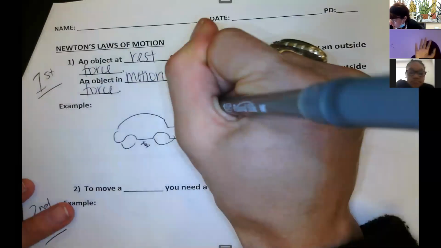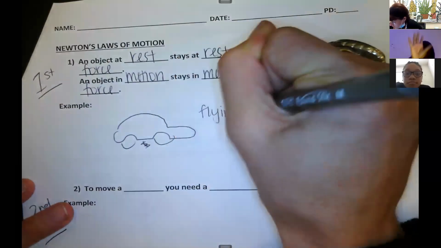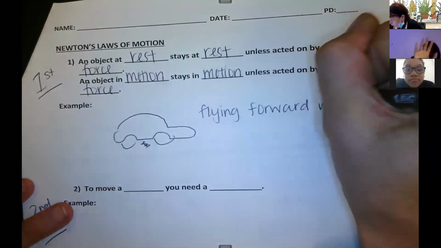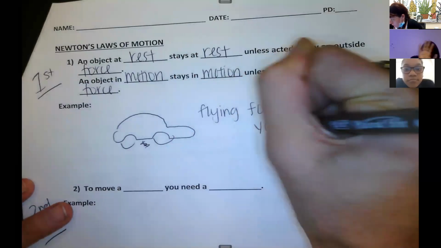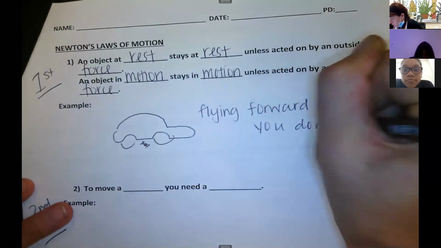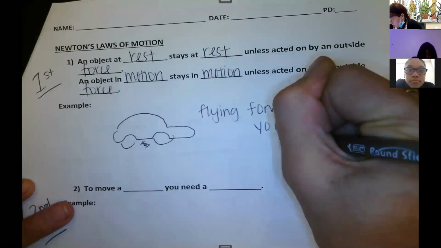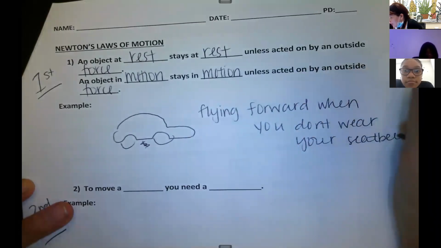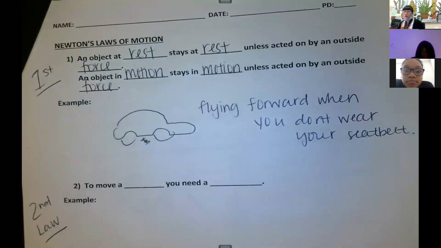So flying forward when you don't wear your seatbelt. When it happened, where you're like, oh my gosh, mom, guess what? This is Newton's first law of motion.